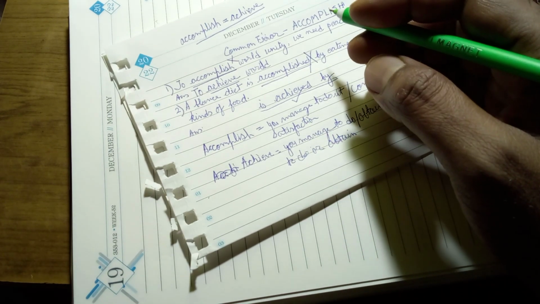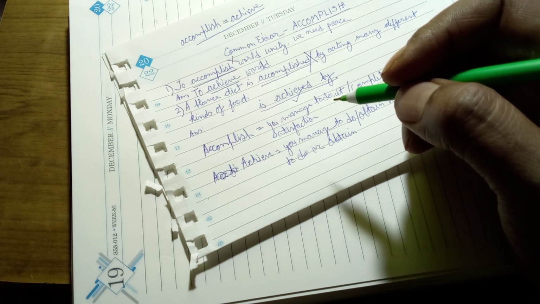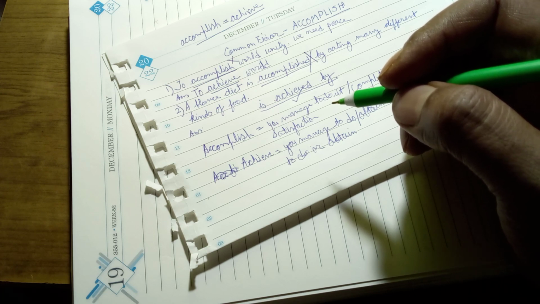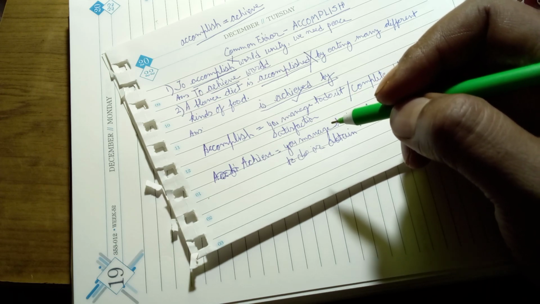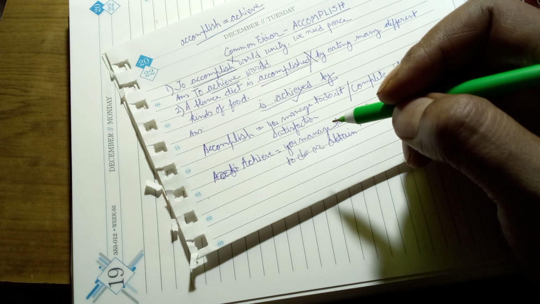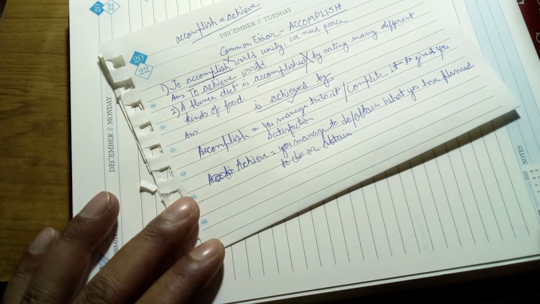Here you can see the note that achieve is also used to mean accomplish. By the end of the course, you will feel that you have really achieved something.